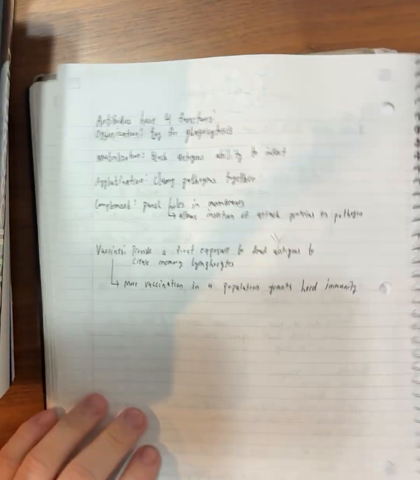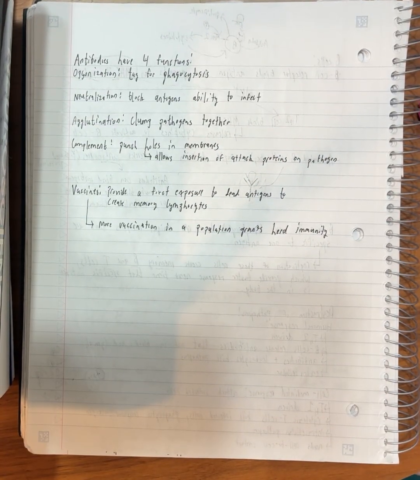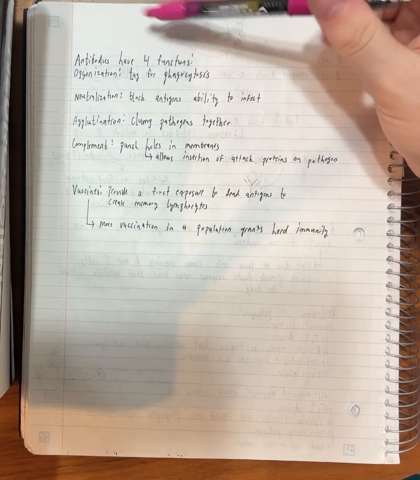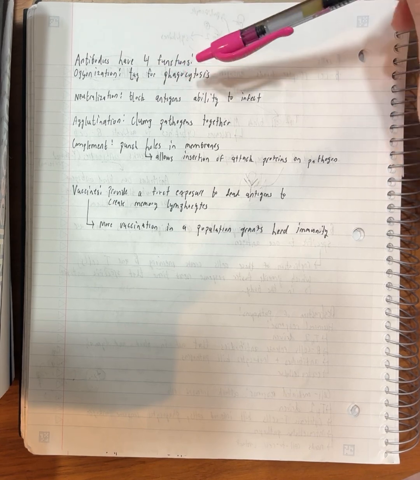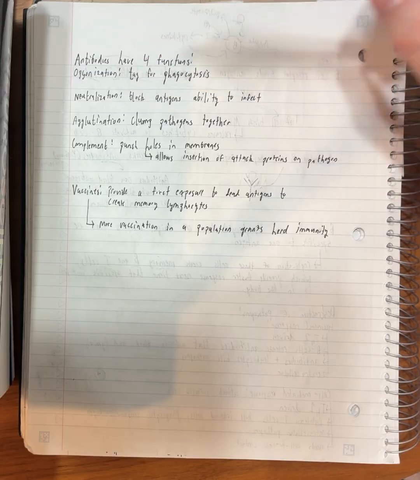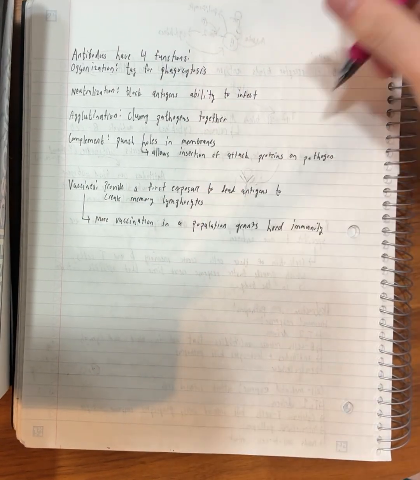All right, just a little bit more here. We have antibodies and their functions. Antibodies can work in 4 different ways. We have opsonization, which means it's going to tag the antigen for phagocytosis. We have neutralization, which means it's going to essentially just stop the antigens from being able to infect the cells.